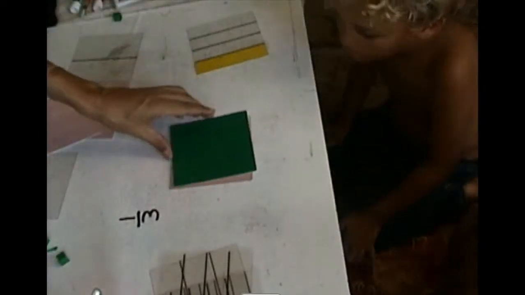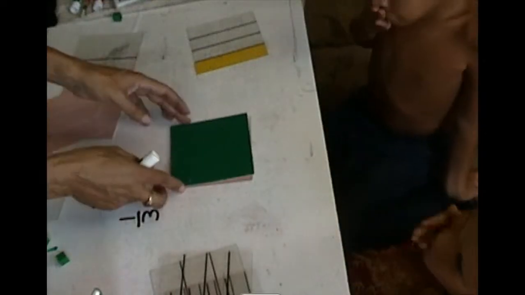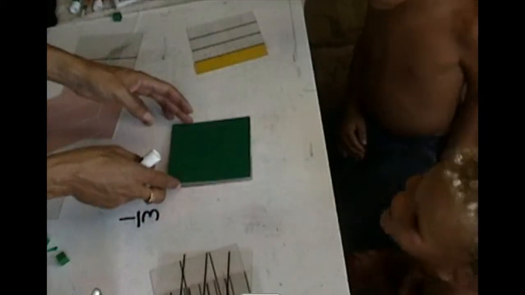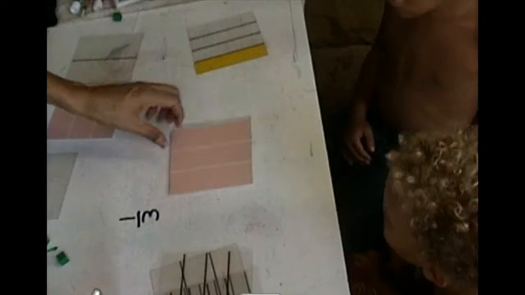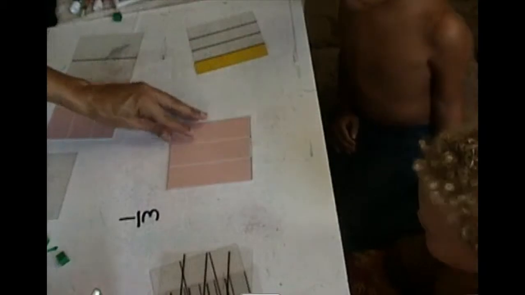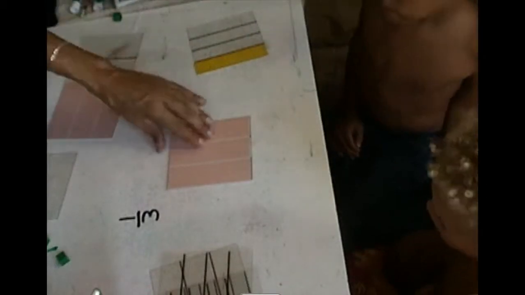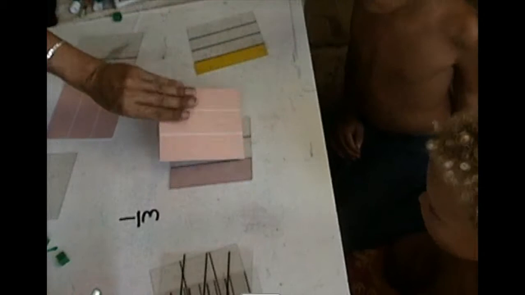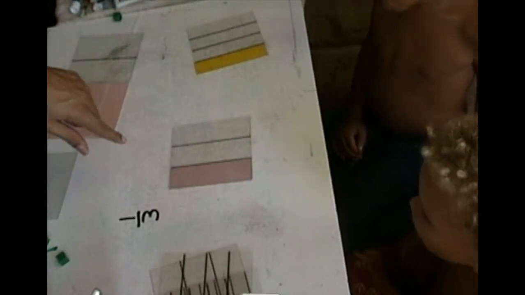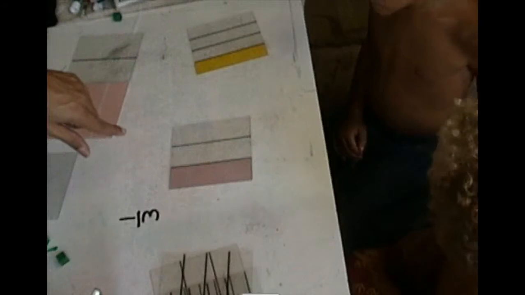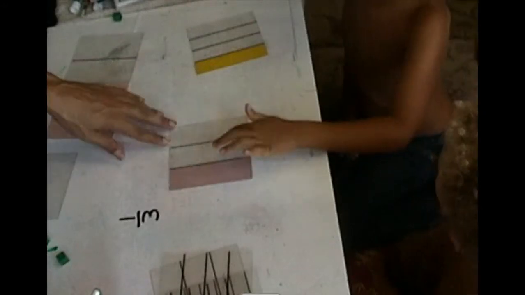So let's talk about 1. Here is 1, right? Now, if I have 1, you see I can break 1 into 3 parts? Right? So I can just take one of it, right? How many of these would it take to make one whole one?